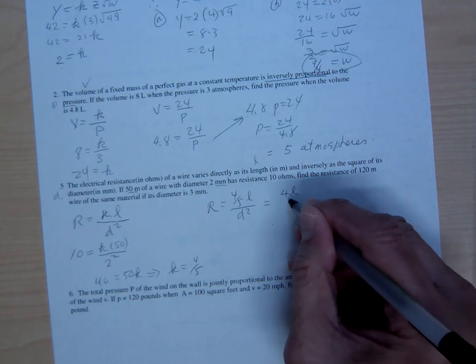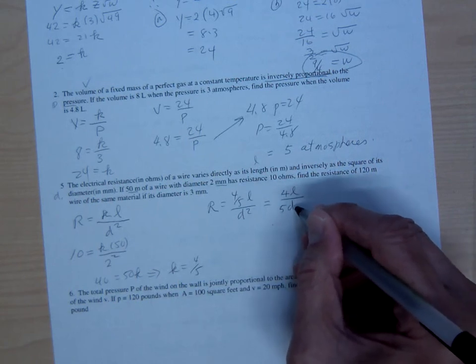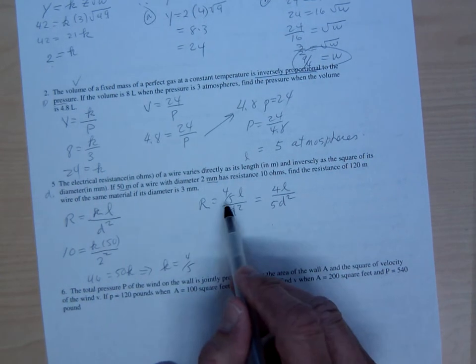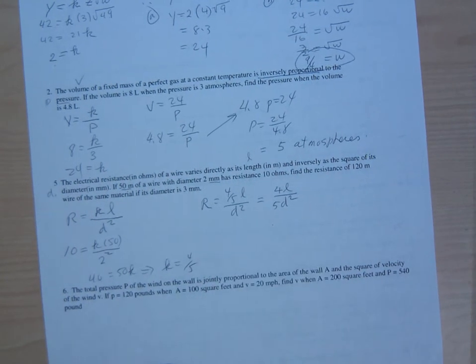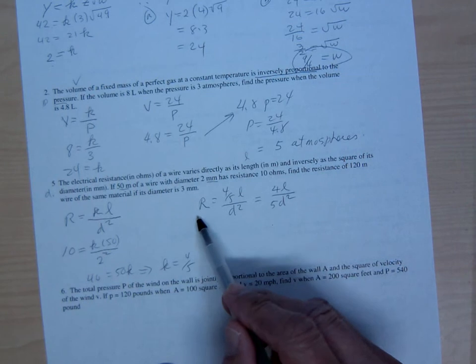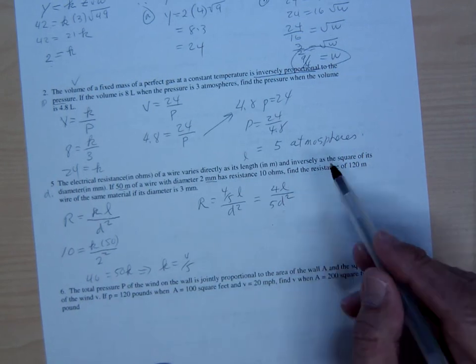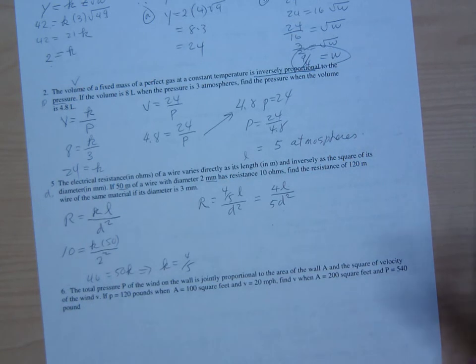That looks much better, right? Because that probably confuses you when you do it like that. Now, they could tell you find R, find L, or find D. There are 3 variables in here, they've got to give you 2 to find the third variable. So let's see what they want me to find.